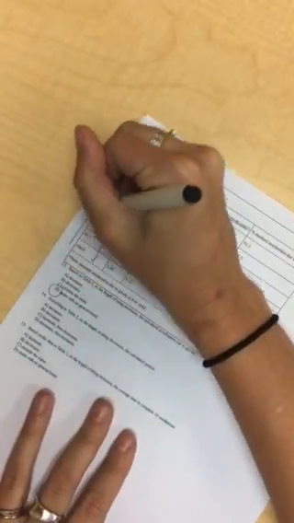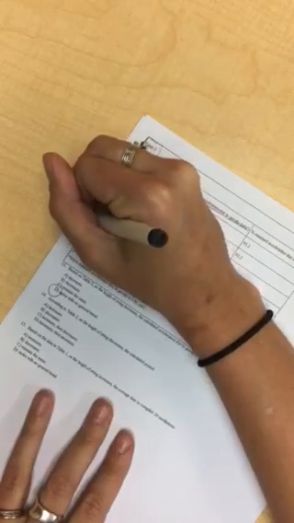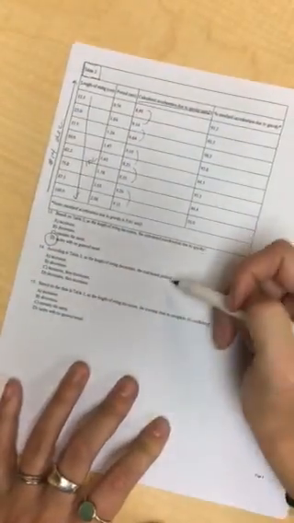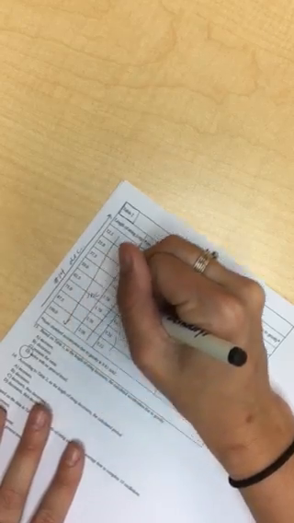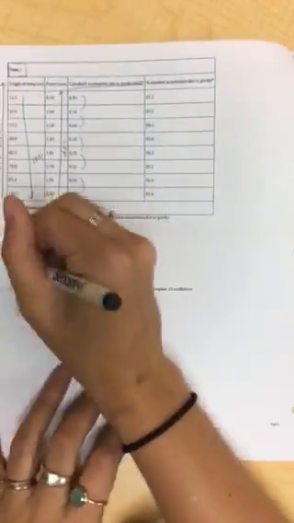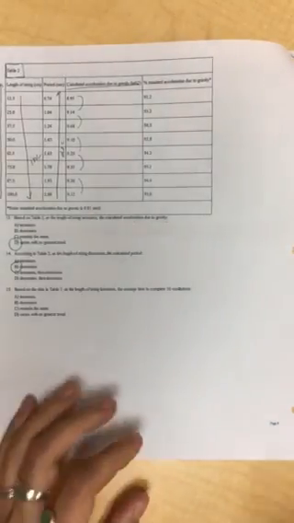14, according to Table 2, as the length of string decreases, so now we're going to be looking at it from bottom to top. So this is number 14, decreasing. The calculated period does what? So the calculated period goes from 2 to 1.9, bottom to top. This is also decreasing, so my answer to 14 is B.